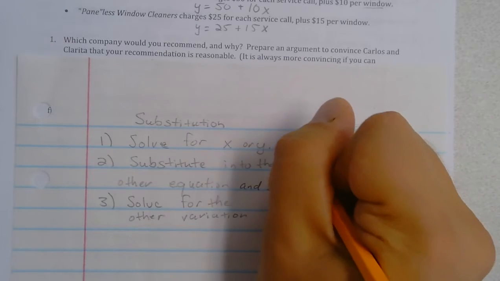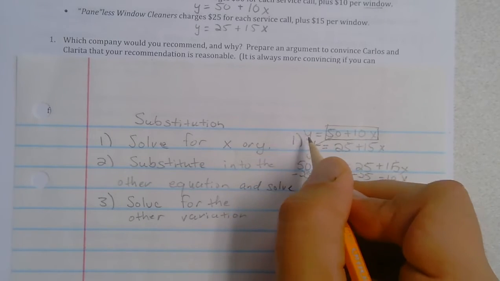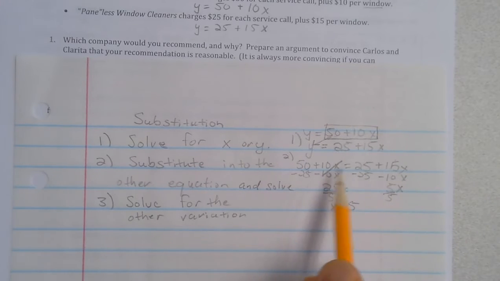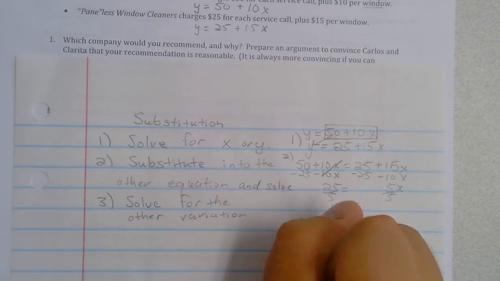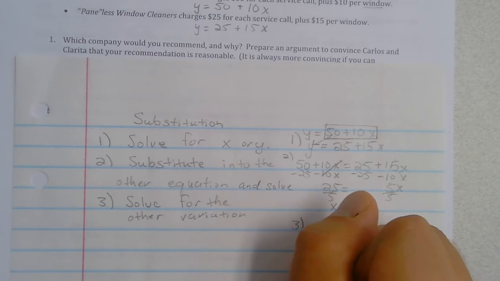So here was step one. We solved an equation for X or Y. Step two, we use that equation and substitute it and solve for X. So for step three, we need to substitute X into one of these equations and solve.